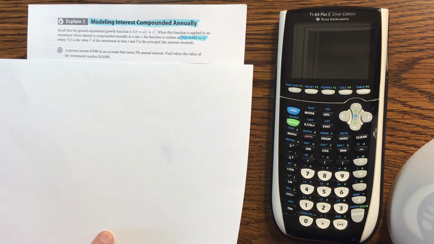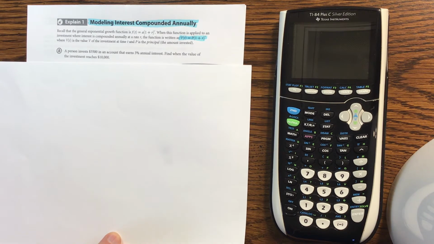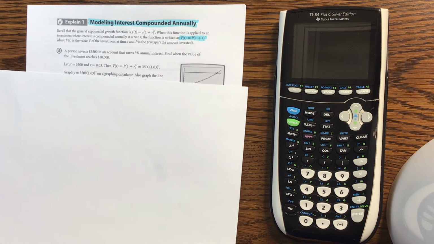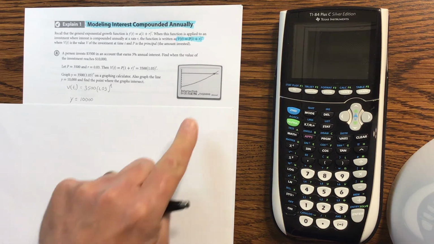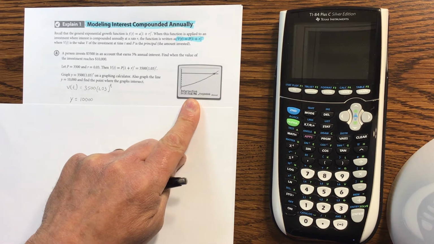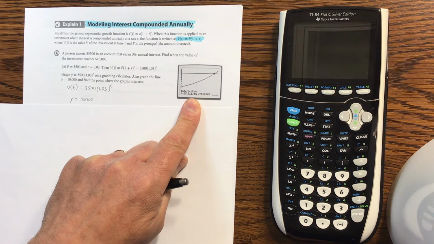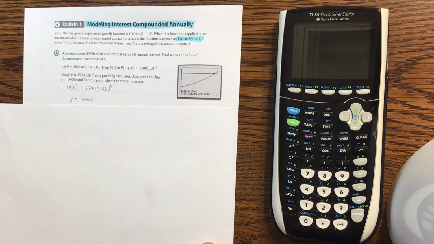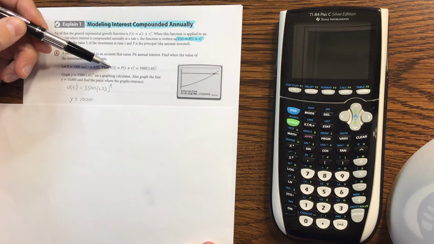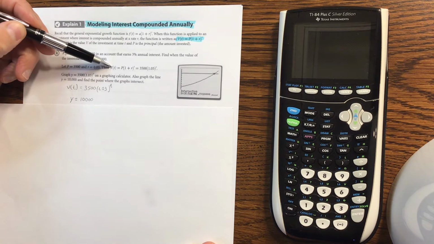This is a good thing to know how to do, because if you're going to put money in an investment, you've got to be able to know, hey, this is how much money I'm going to accrue at the end of this time. To do this one, letter A is already worked out for you. You probably notice up here they have this diagram. We probably did examples like this a long time ago, so I'm going to show you how to do this again. Based upon our given problem, here is our compounded annual interest formula.